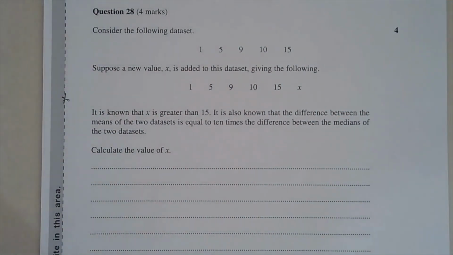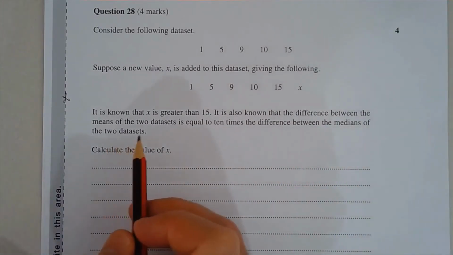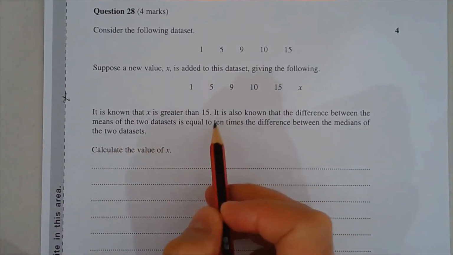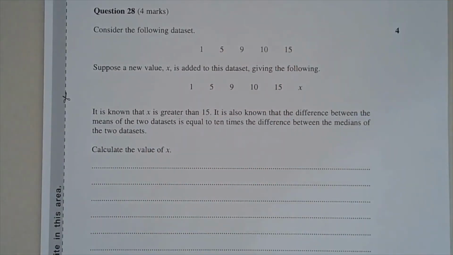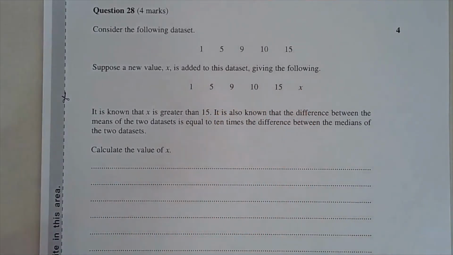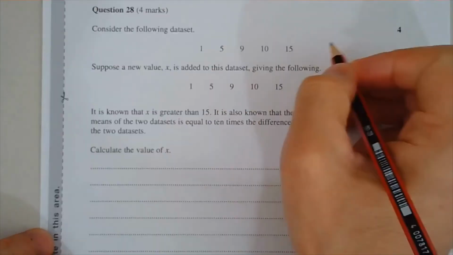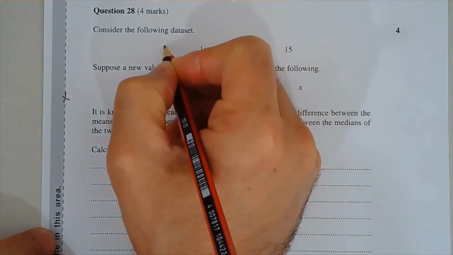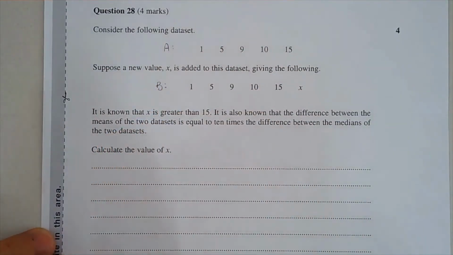So let's work backwards. We're talking about the difference between the medians of the two data sets. Then we'll consider 10 times the difference, and then we'll use that to compute the mean of the second data set, and from that we can calculate x. So I'm just going to label these two data sets. Let's call this data set A and this one data set B.